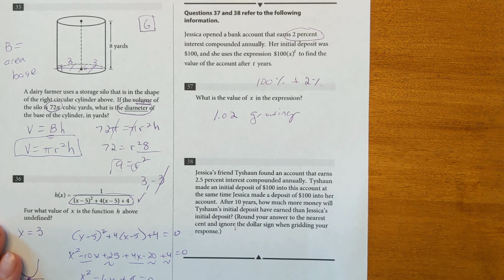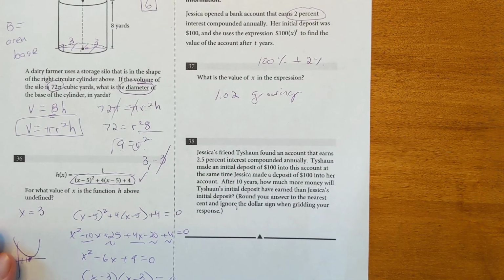All right, next up. Jessica's friend Taishan found an account that earns 2.5% interest compounded annually. Taishan made an initial deposit of $100 into this account at the same time as Jessica made her deposit of $100 into her account. After 10 years, how much more money will Taishan's initial deposit have earned than Jessica's initial deposit? Round your answer to the nearest cent and ignore the dollar sign when gridding your response.